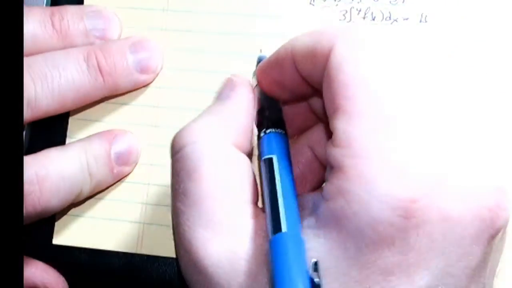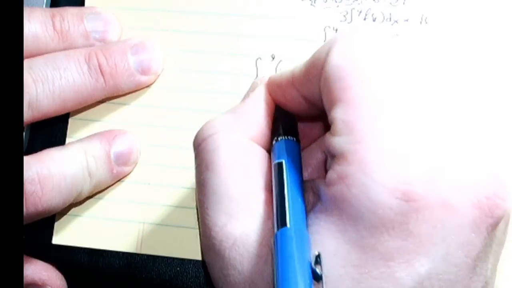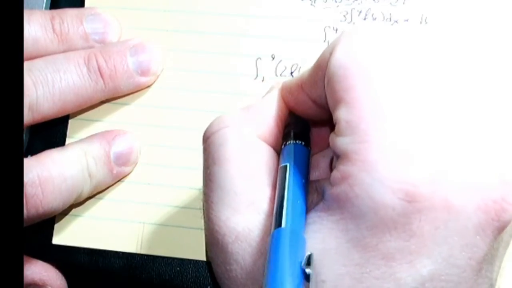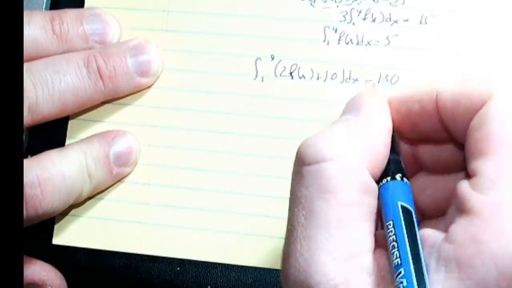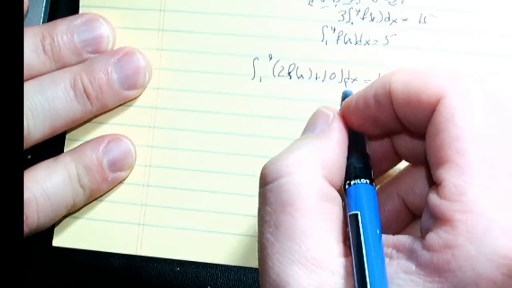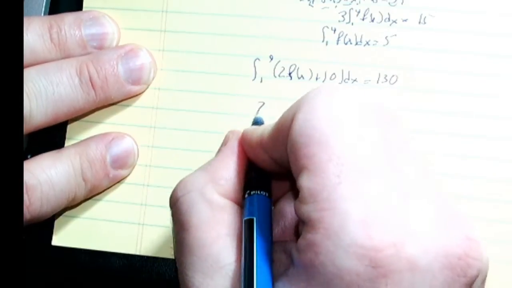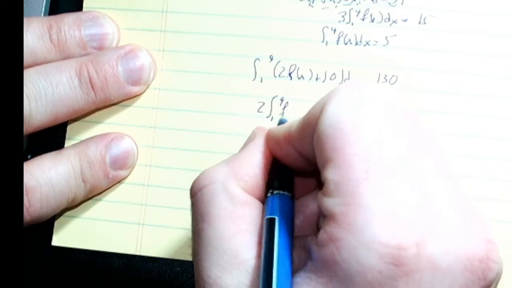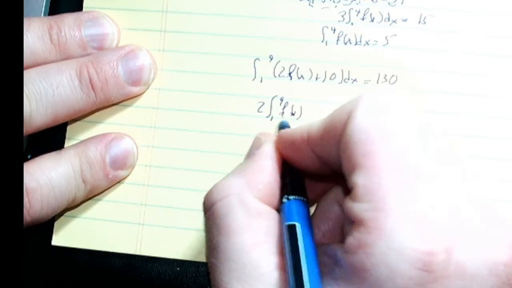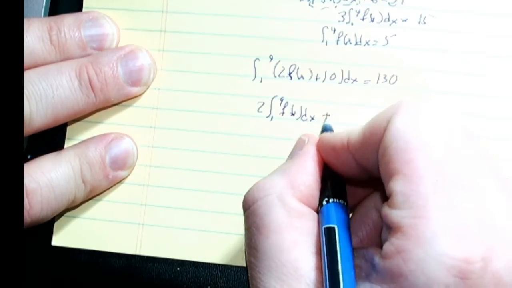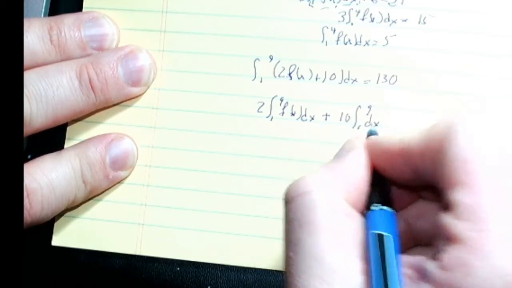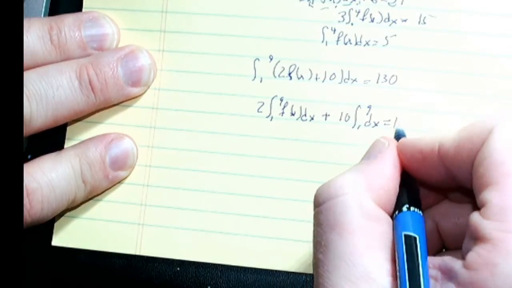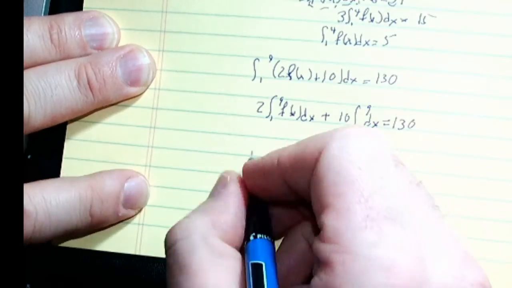Let's look at that second one. It's exactly the same. The second one said, remember, that the integral from 1 to 9, 2 f of x plus 10 dx is equal to 130. And this is, again, exactly the same problem, just with different numbers. 2 times the integral from 1 to 9, f of x dx, plus 10 times the integral from 1 to 9 dx is equal to 130. And now we can just do exactly the same steps.